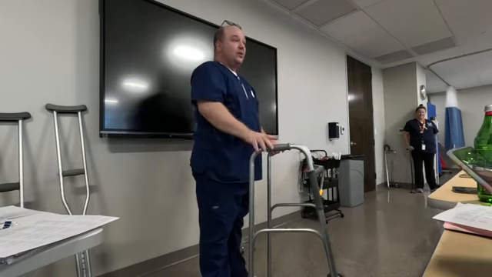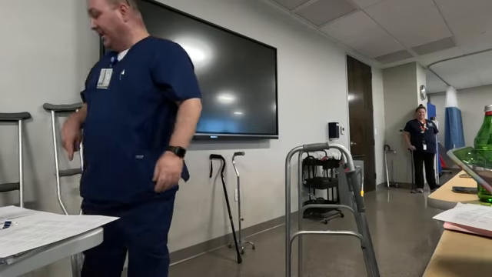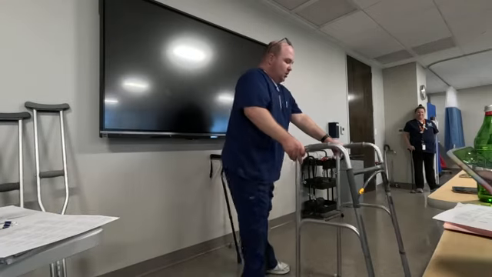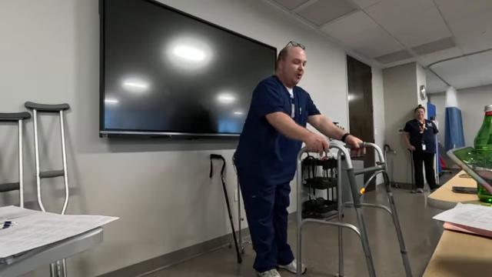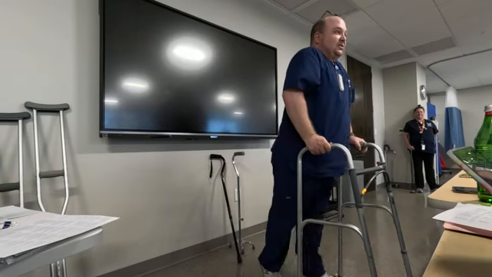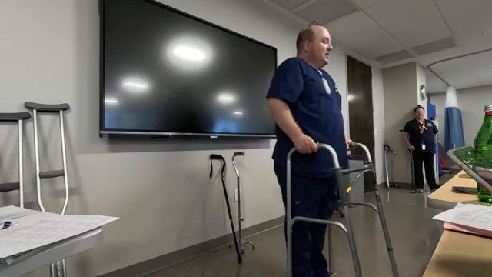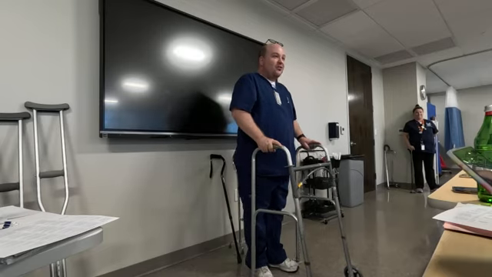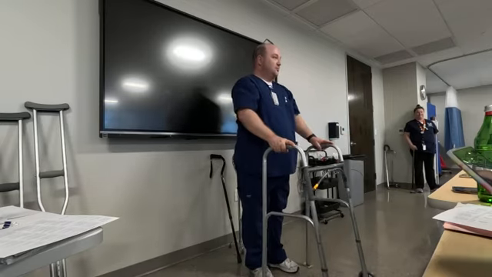So, one thing we do not want our patients to do with a walker, if they were gonna sit down, we do not have them hold onto this and use it as leverage. Okay? These things are top heavy. And if they hit it at just the right angle, they're gonna tip over. Okay?